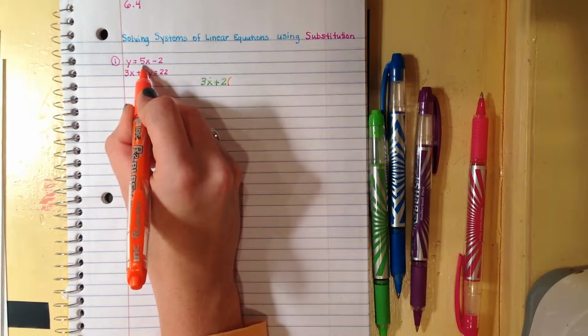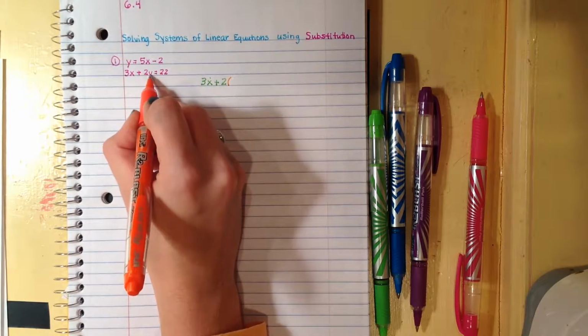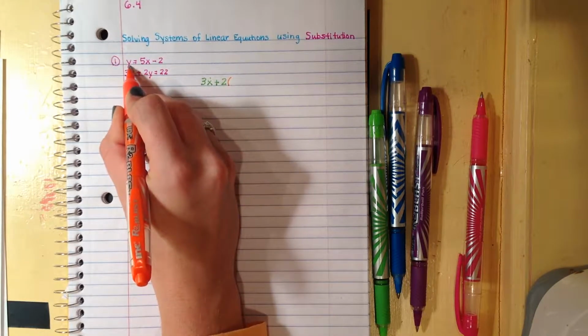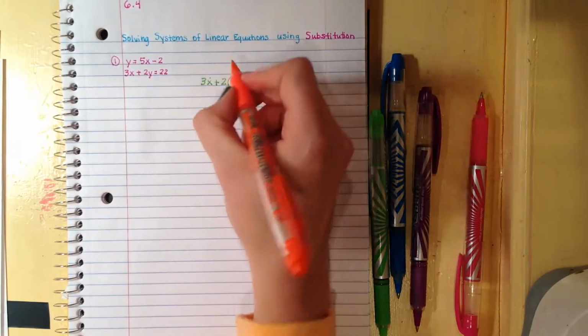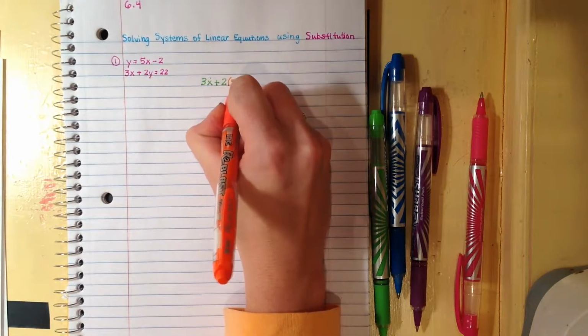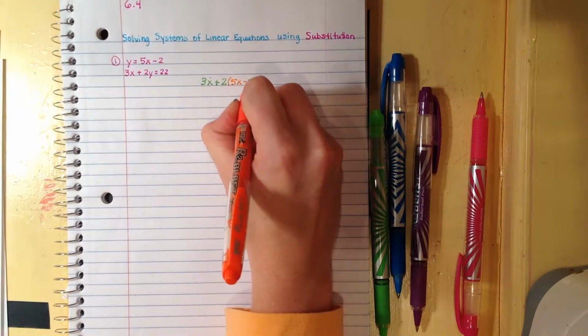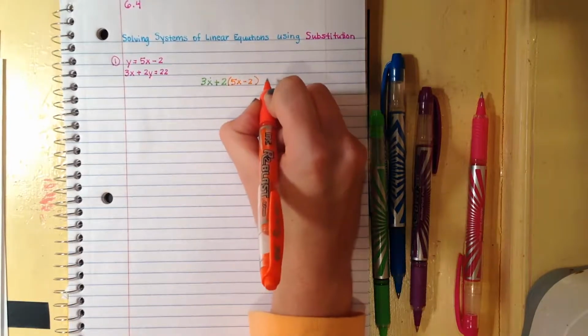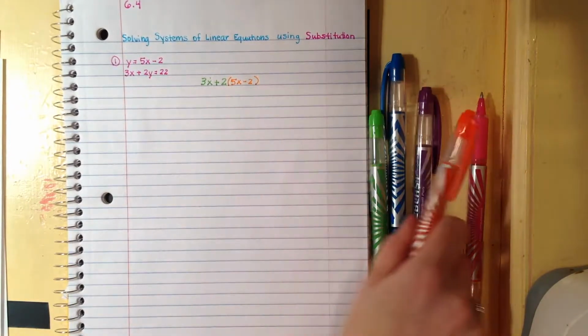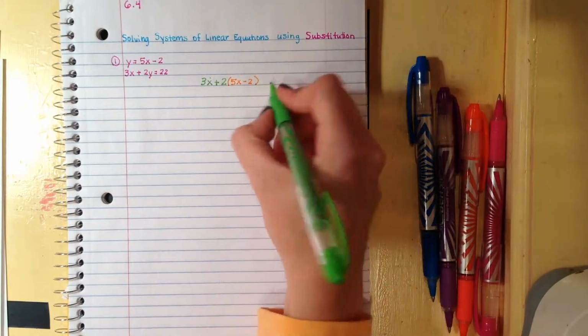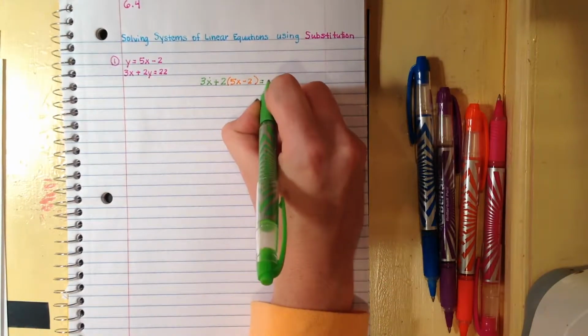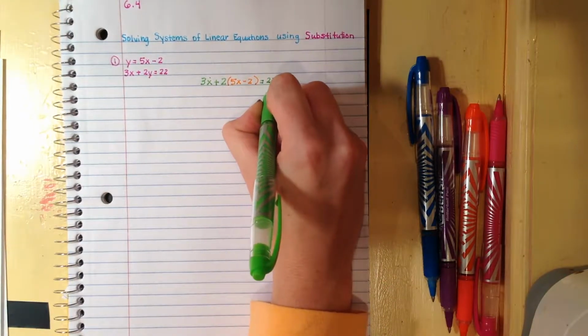So I'm going to go ahead and plug in 5x minus 2 for y, because my first equation tells me that y equals 5x minus 2. And then we go on to finish out the rest of the equation, equals 22.